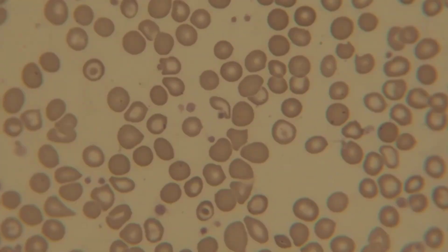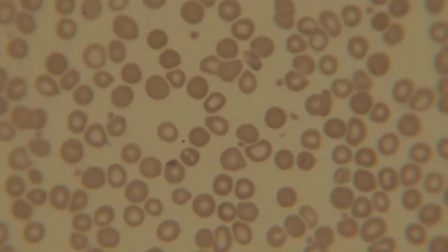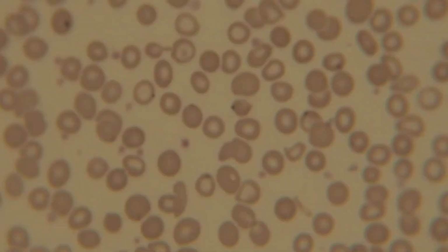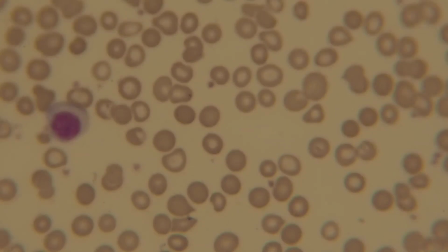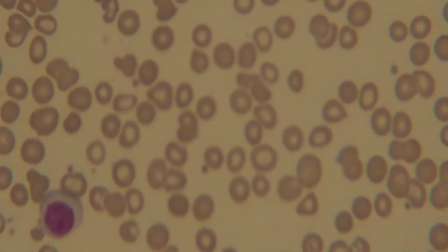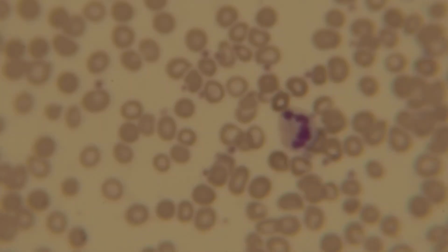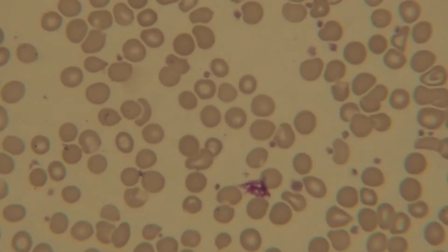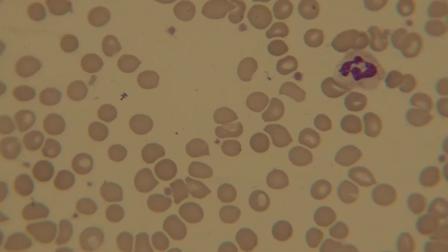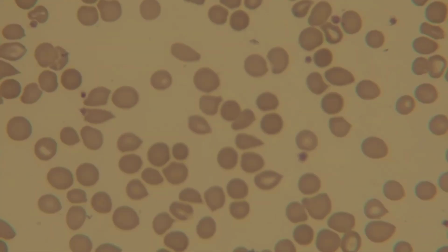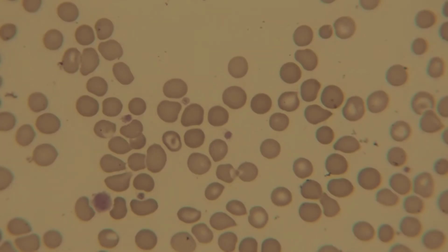Neutrophil, lymphocyte, neutrophil, neutrophil, neutrophil, neutrophil. Large platelet, not a cell.